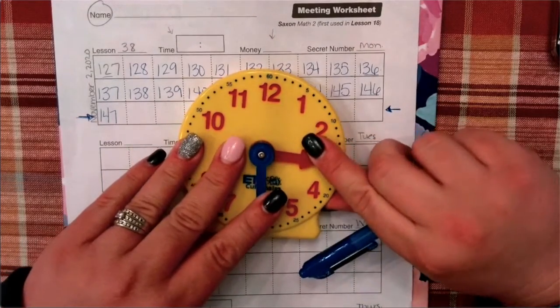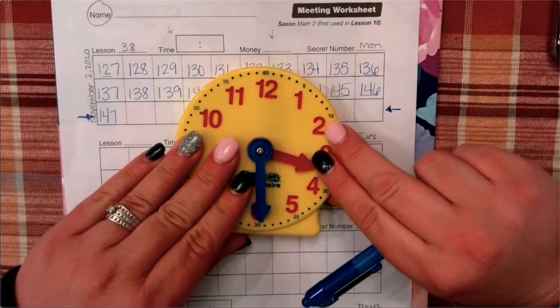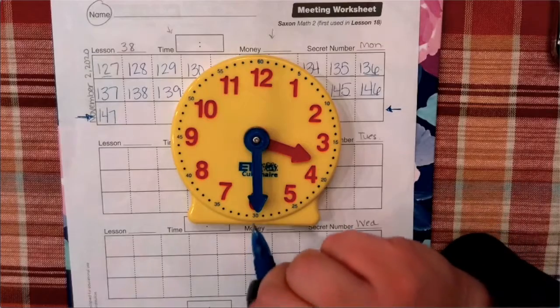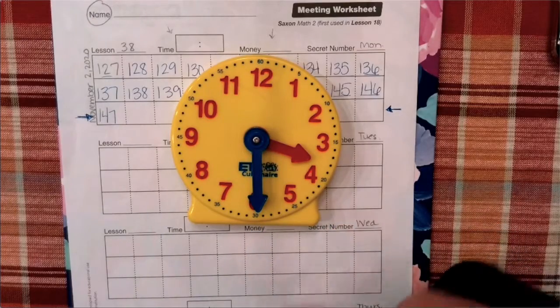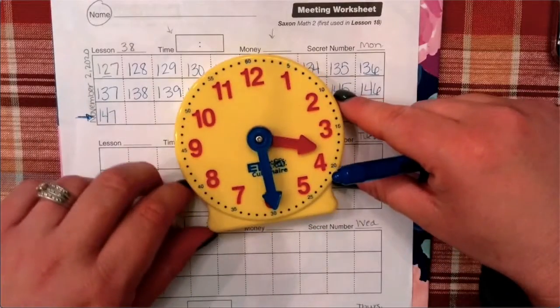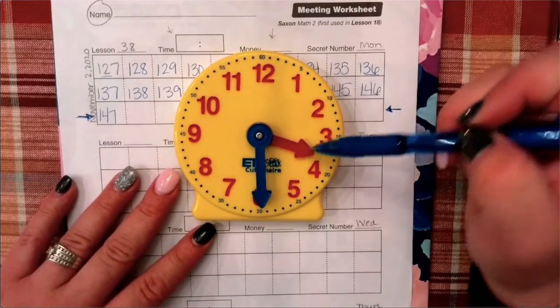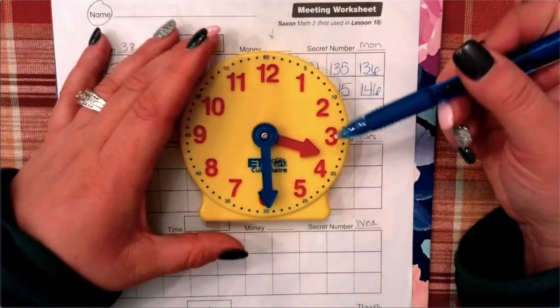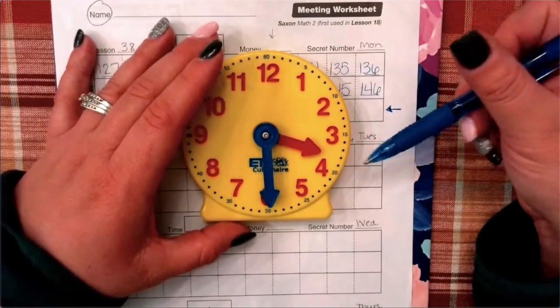Let's go ahead and take a look at our clock. I'm going to move my hour hand a little bit because I notice that my minute hand is on the 6, and that means it's half past the hour. Remember, if it goes from here to here, that's half past. So half past what? Look at where my hour hand is. It's in between the 3 and the 4. So what hour is it?